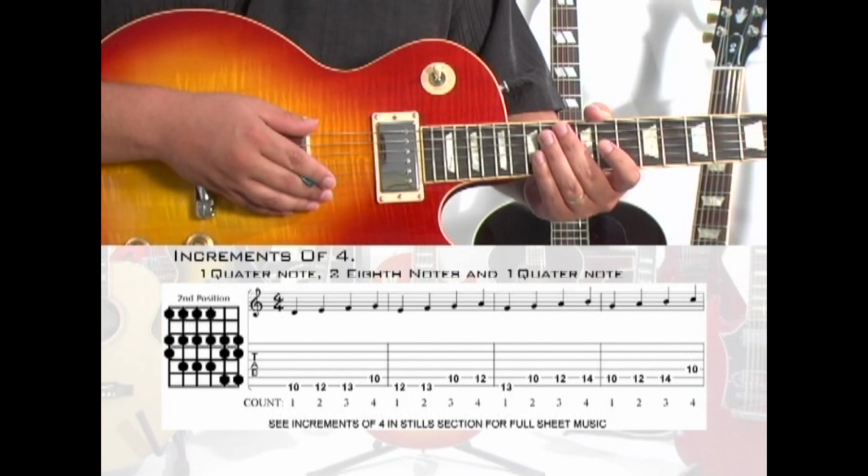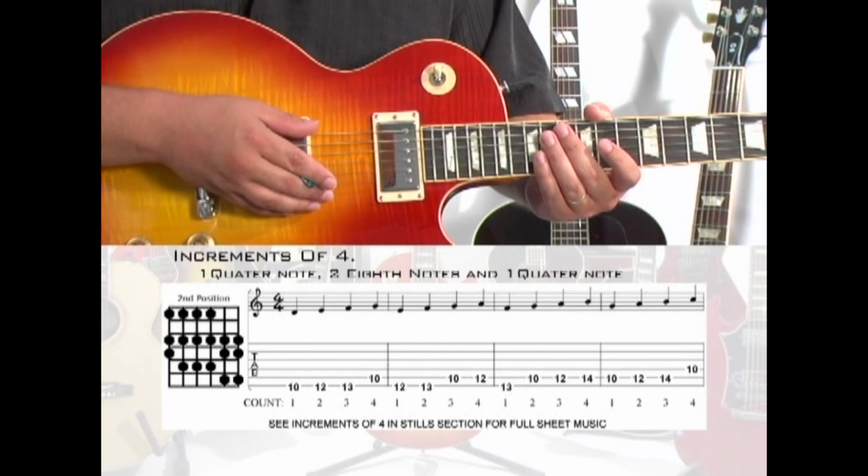Using 1 quarter note followed by 2 eighth notes followed by another quarter note, the count would be 1, 2 and 3, 1, 2 and 3.